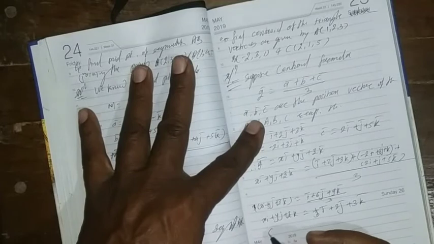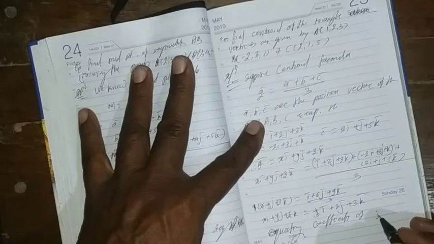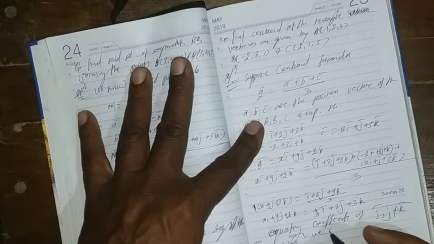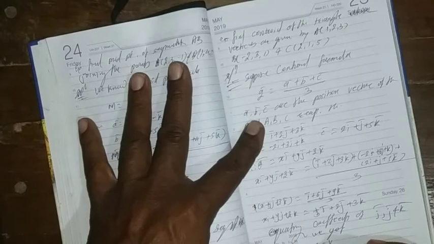Therefore, comparing or equating coefficients of i, j and k unit vectors, we get x is equal to 1 by 3, y is equal to 2 and z is equal to 3.